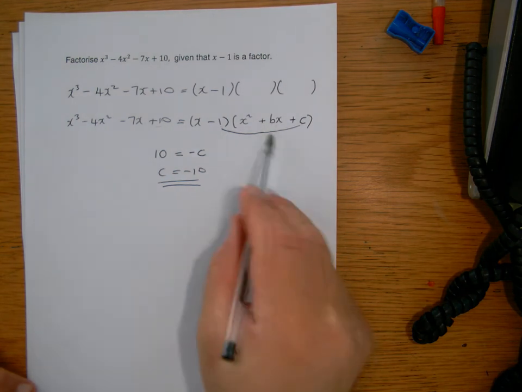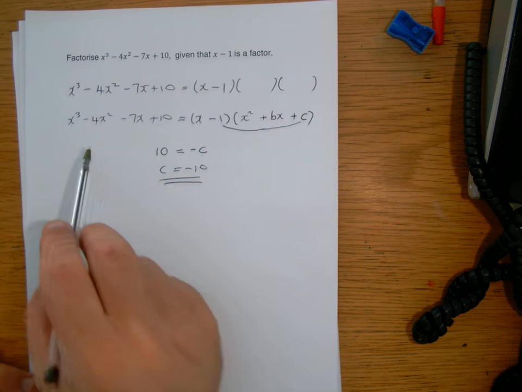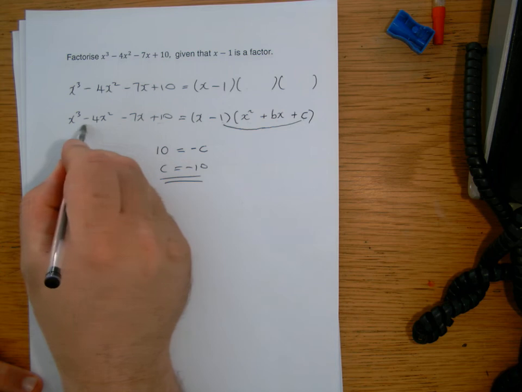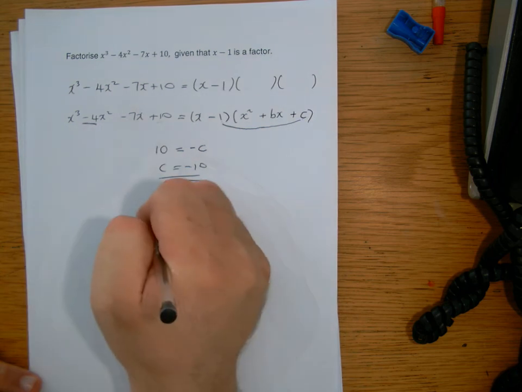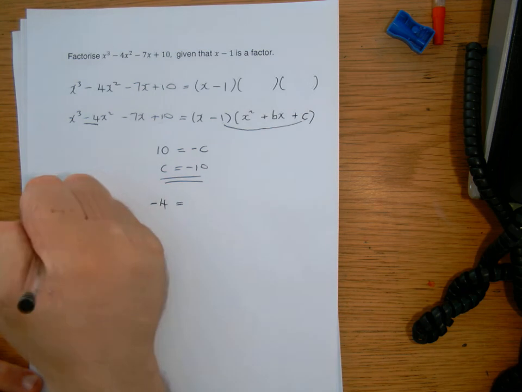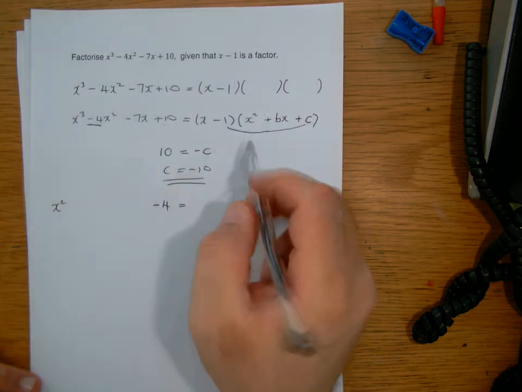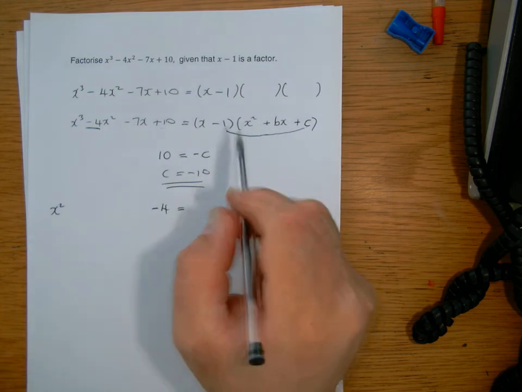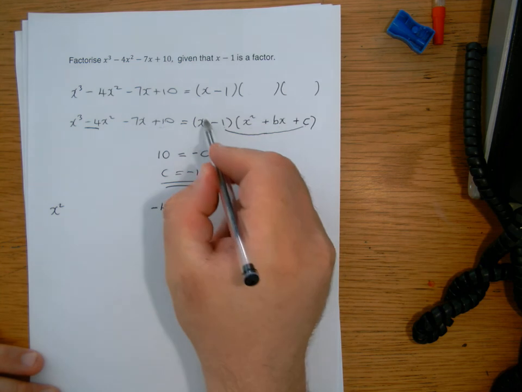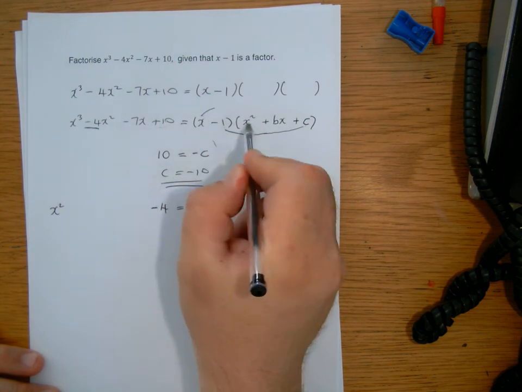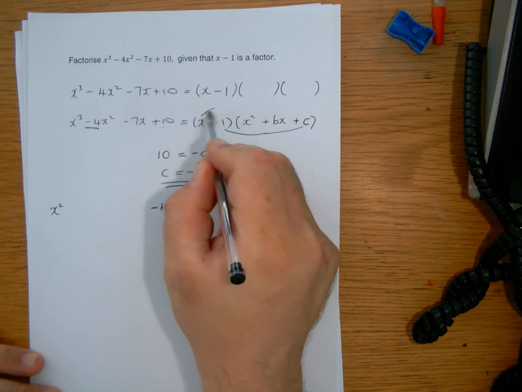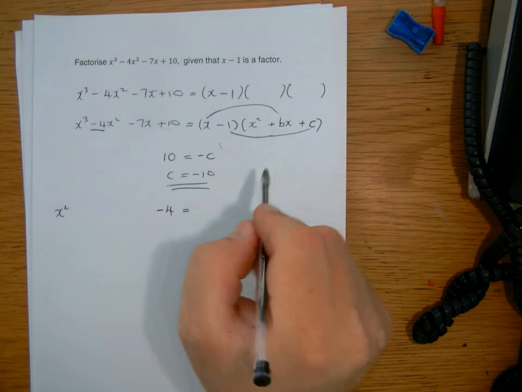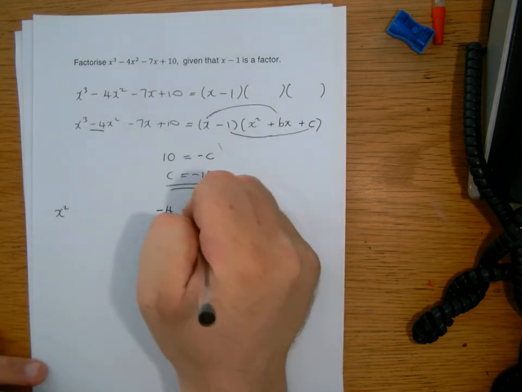Now to work out what b is, I've got to do a little bit more work, but essentially I'm going to look at what's in front of the x squared. In front of the x squared is minus 4, so I'm going to write minus 4 here, okay? So I'm focusing on the x squared. If I was to multiply out here, we need to look at where I would get x squared from. Think about the x here. Well, if I multiply the x by the x squared, that will give me x cubed, so that's no good. If I multiply the x by the bx, I get bx squared, wouldn't I? x times bx is bx squared. So in front of the x squared will be b.